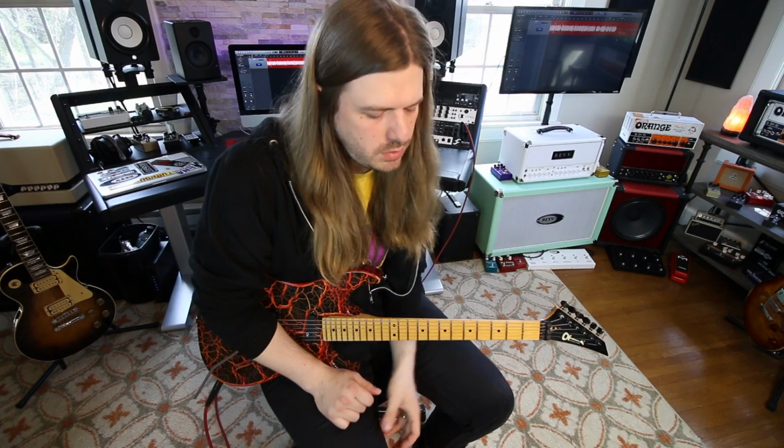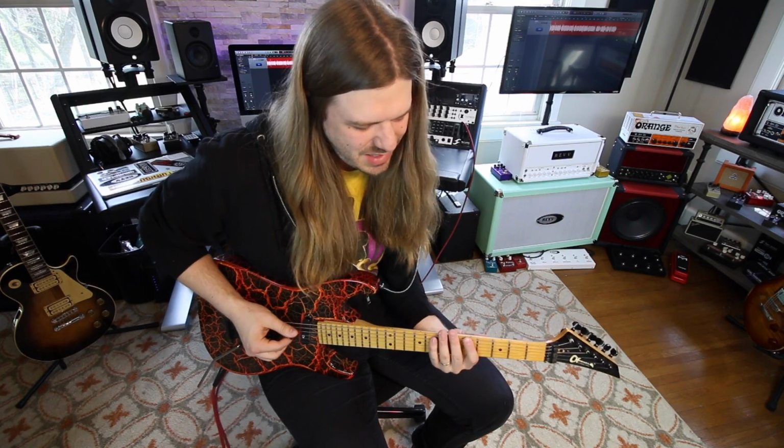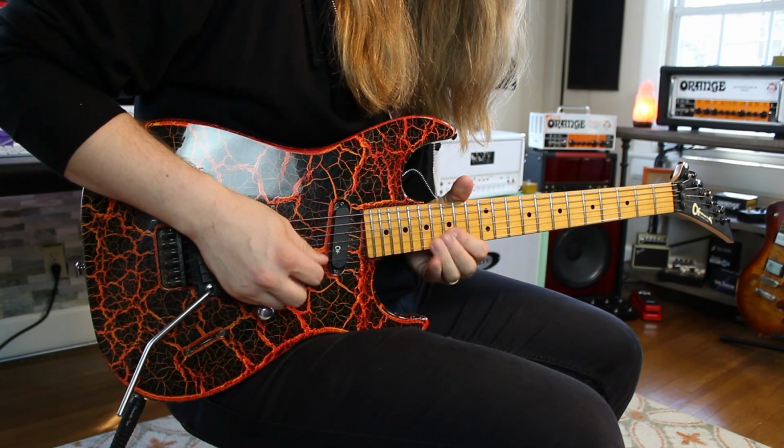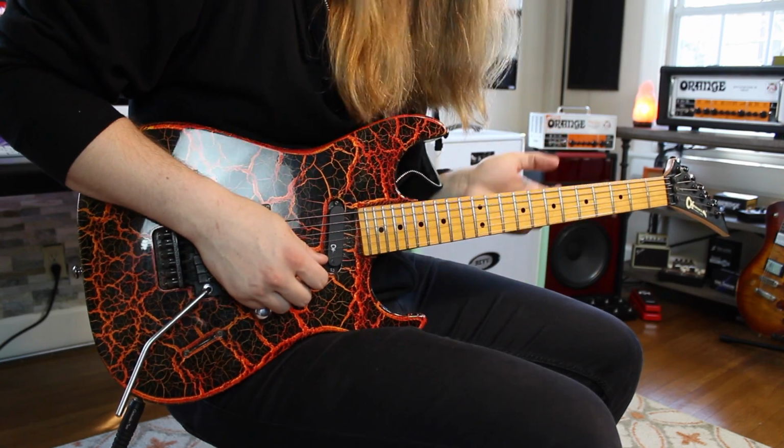Number 4. Wanted to keep another pentatonic in here for you. This is one of my favorite kind of runs to do, even though I butchered it in the beginning, so sorry I played it so sloppy. But real slow, it goes like this. I think I ended there.